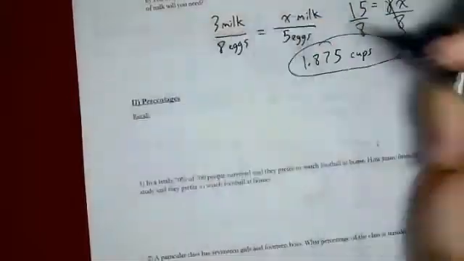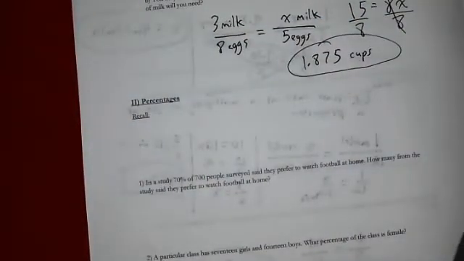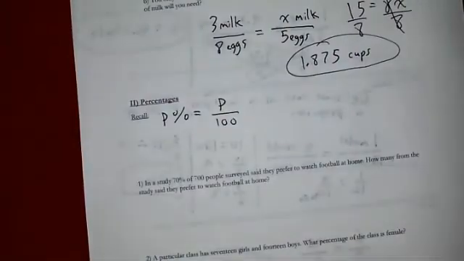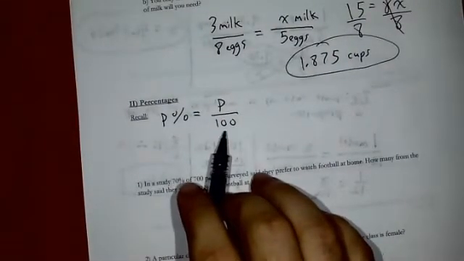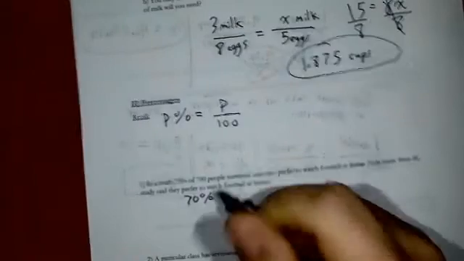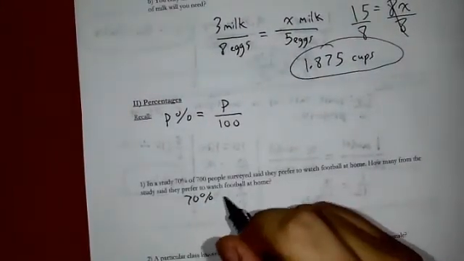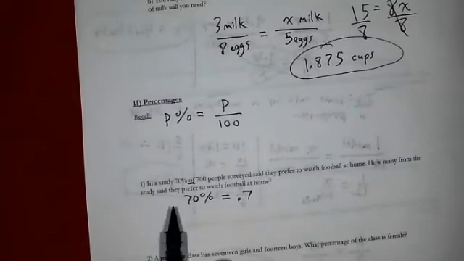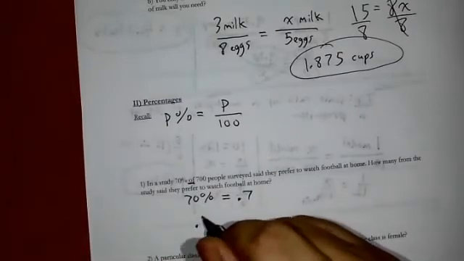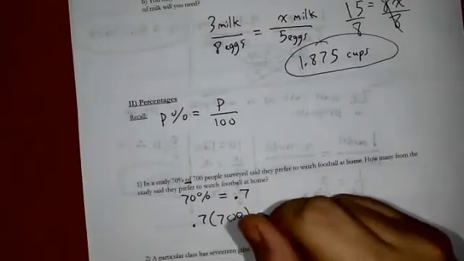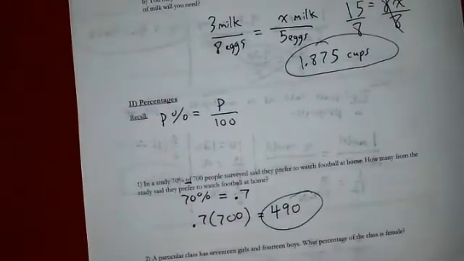All right, so let's go ahead and start talking about percentages. The word percent literally translates to division by 100. Recall P percent equals P divided by 100. Just keep in mind, anytime you divide by 100, all you need to do is move the decimal place. So 70%, that symbol right there is a percent symbol, literally means division by 100. So 70% means 70 divided by 100, which is 0.7. And the word of implies multiplication. So 70% of 700 literally translates to 0.7 times 700. That quantity of people said they prefer to watch football at home. So go ahead and multiply, you get 490.